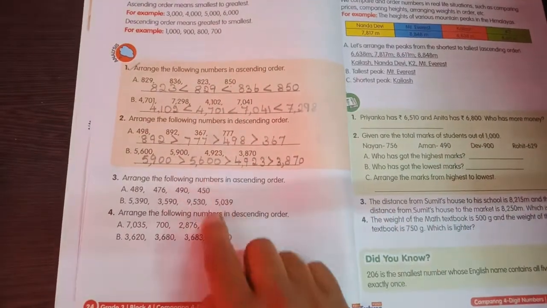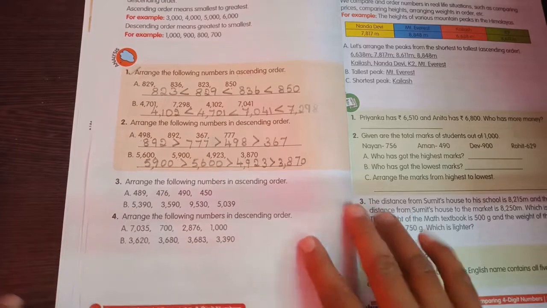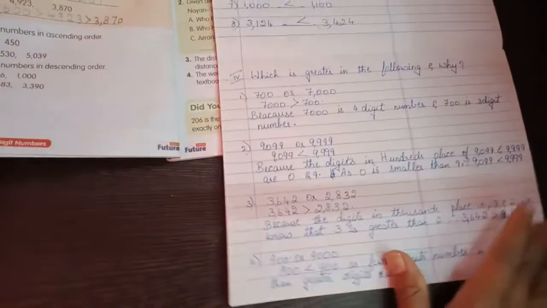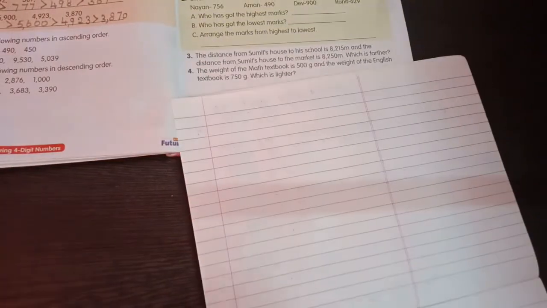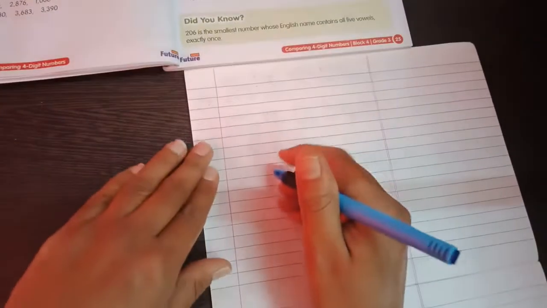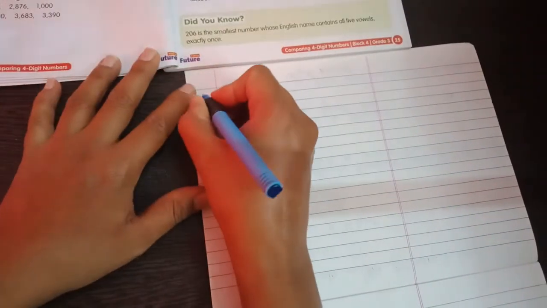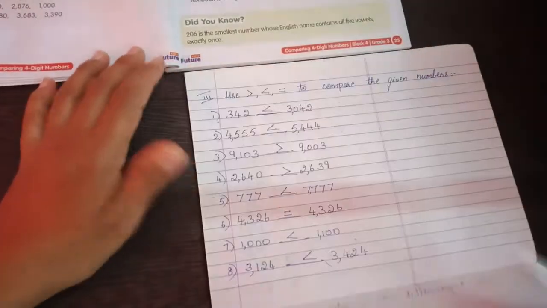So here let us do this exercise in the notes, this 3 and 4. For that I want all of you to turn the page, write neatly, and then write the next main, that is fifth main.